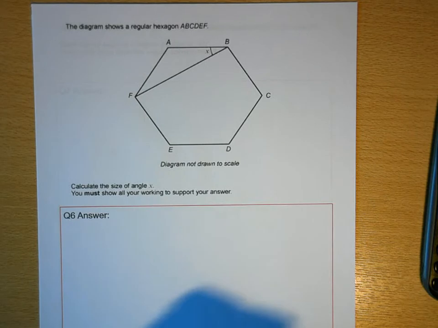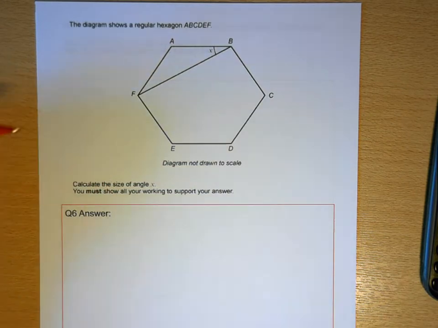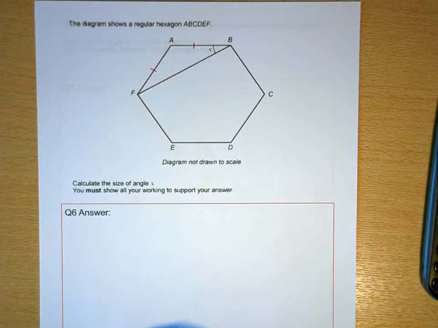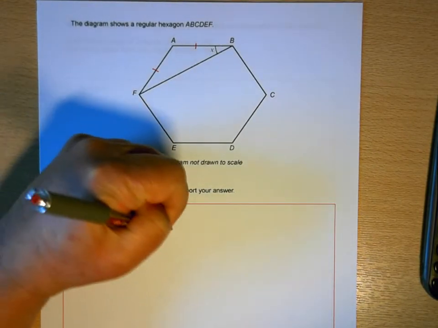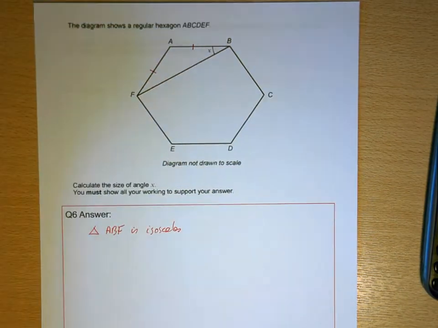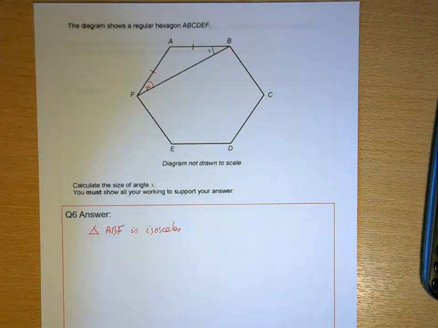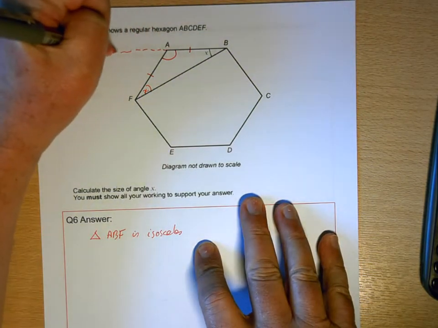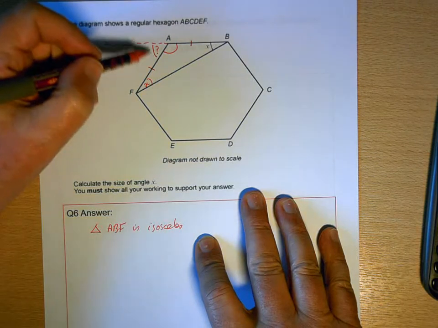The diagram shows a regular hexagon A, B, C, D, E, F. Calculate the size of angle X. You must show all your working and support your answer. Right, so it's a regular hexagon, which means that all the sides are the same length. So that means triangle ABF is isosceles. Those sides are going to be the same length, which means that angle and that angle are going to be the same. So if I can work out that angle, then I can use the properties of an isosceles triangle. And that angle is an internal angle where I've got the external angle there. So I need to calculate the external angle of a regular hexagon.